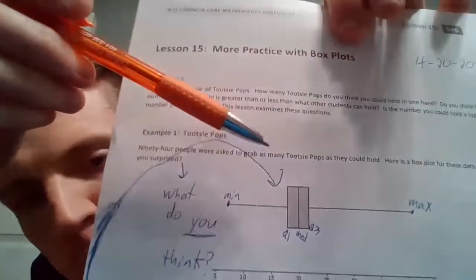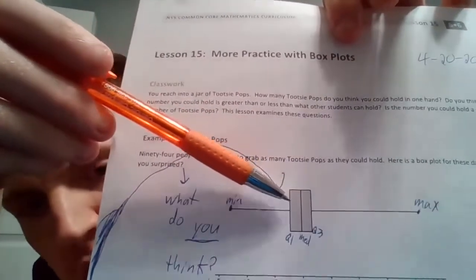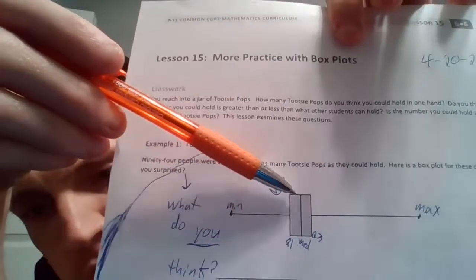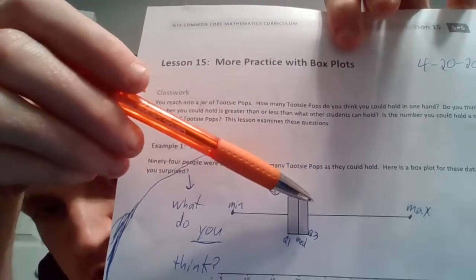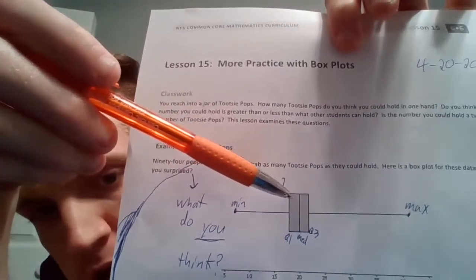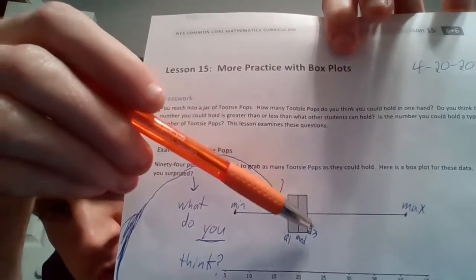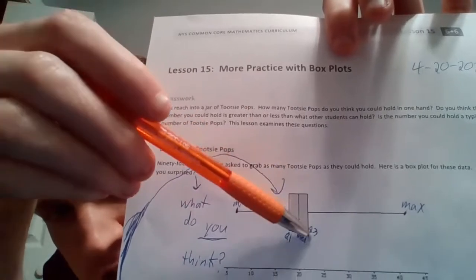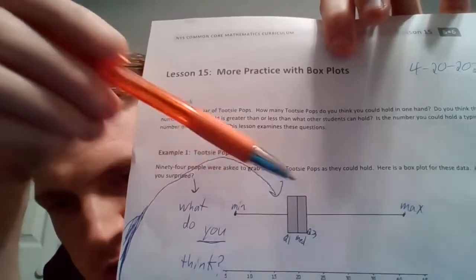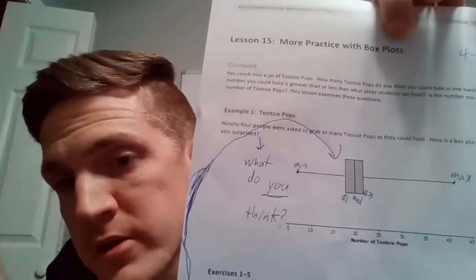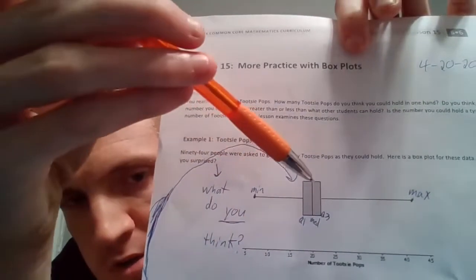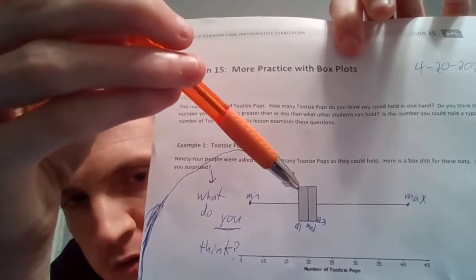So remember that the box on a box and whisker plot, and this is important, remember this, you may have a quiz question about this later. The box on a box and whisker plot represents the middle 50% of your data. So the middle half of your numbers. Like if you had 20 numbers, the middle 10 numbers would be represented in the box. So whatever the range is between the middle 10 numbers would be represented by that box, how spread out it is.